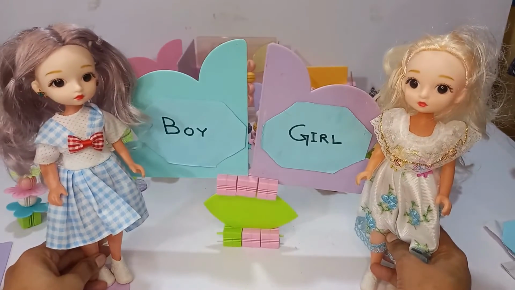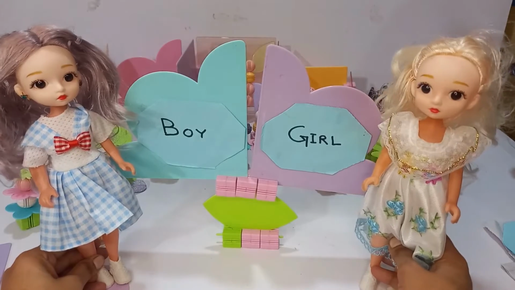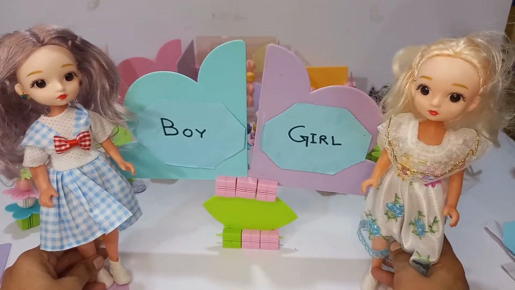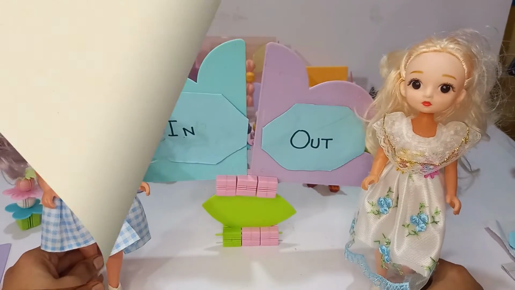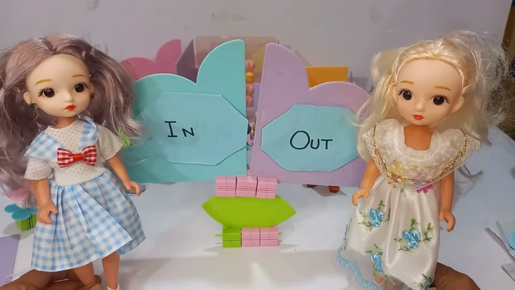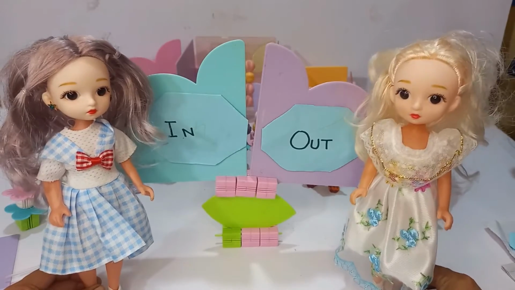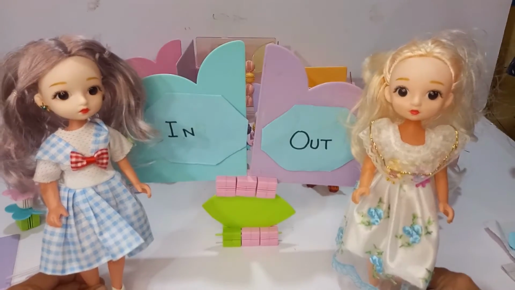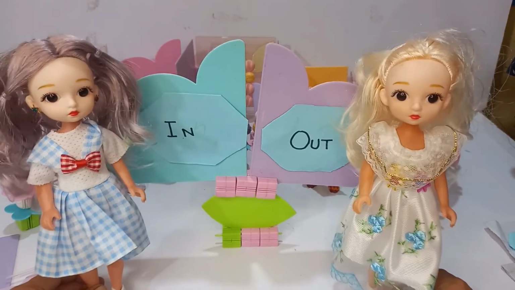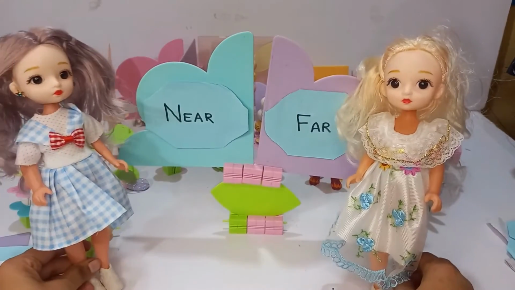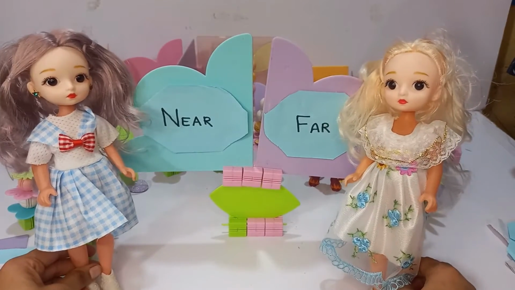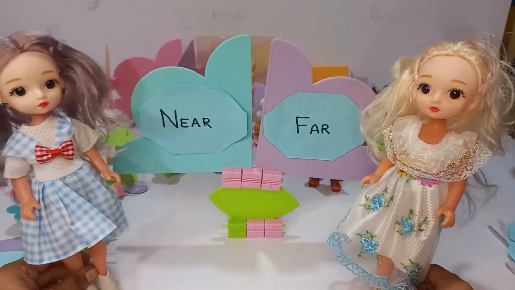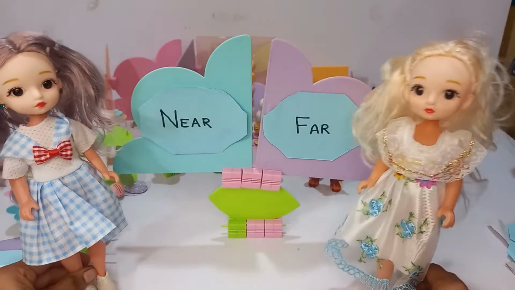Boy, girl. The opposite of boy is girl. In, out. The opposite of in is out. Near, far. The opposite of near is far.